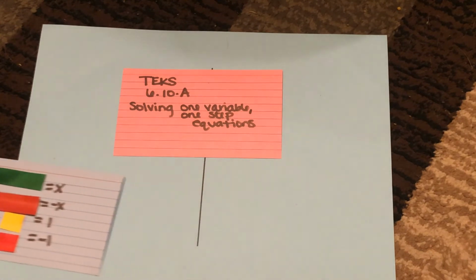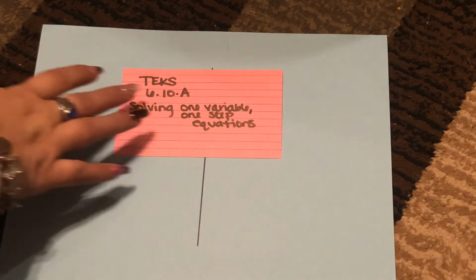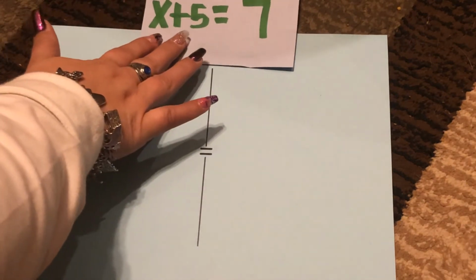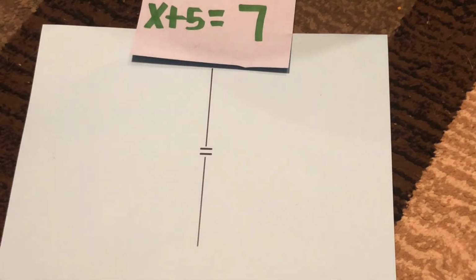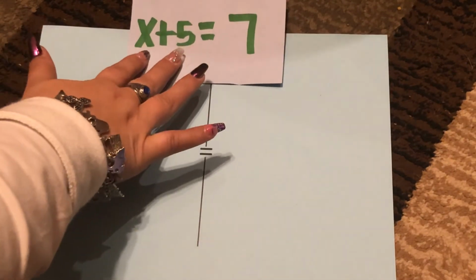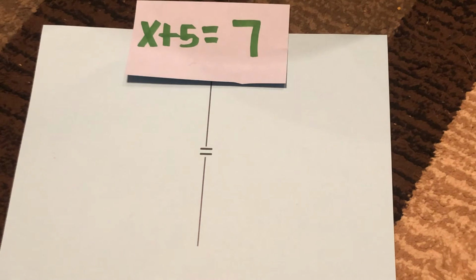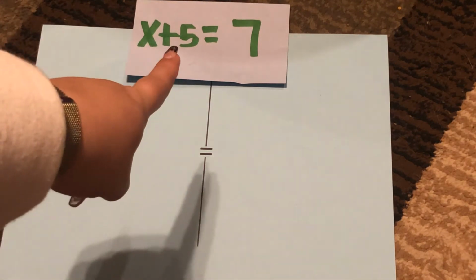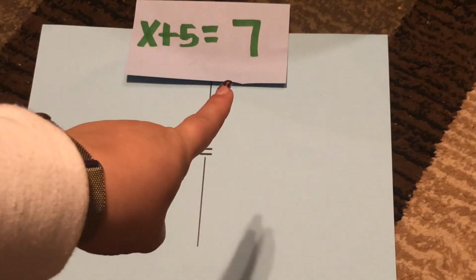Now, with that, I like to use this chart here so that you can keep the equations separate. We're going to solve for x plus 5 equals 7. And let's put that down a little bit. And so starting off with your tiles, you notice that already you have an x and you have 5 positive units and 7 positive units.